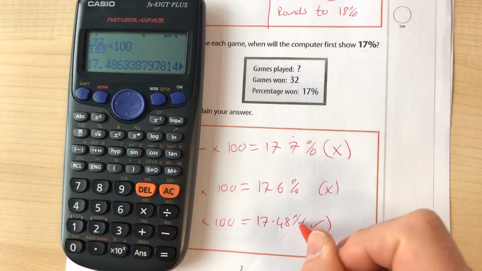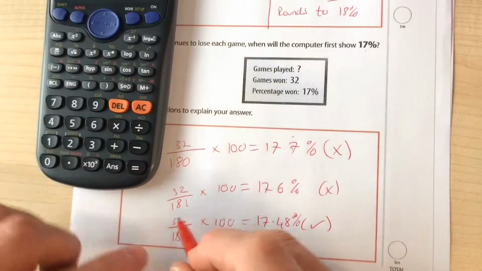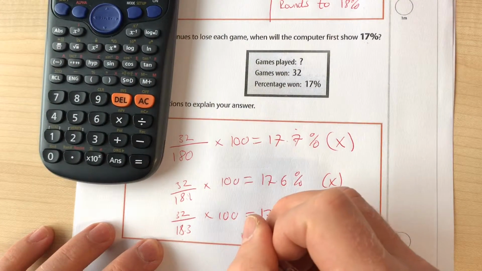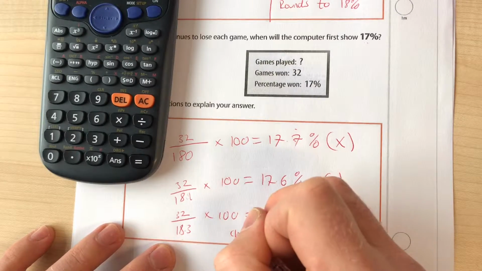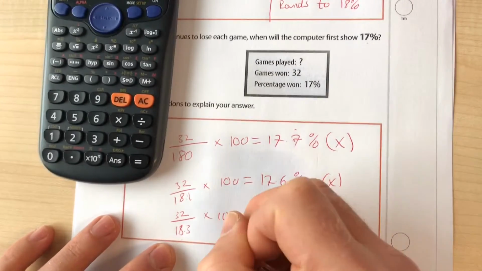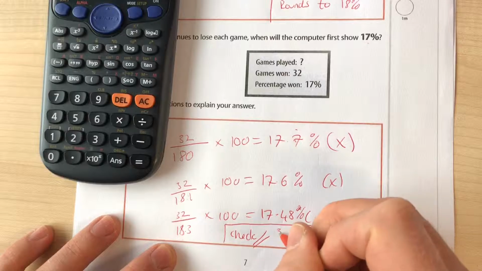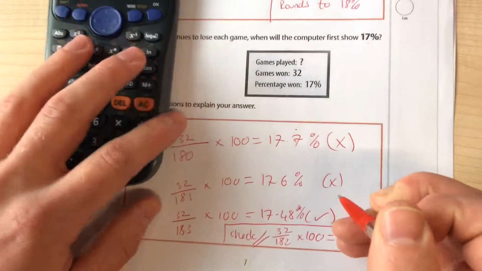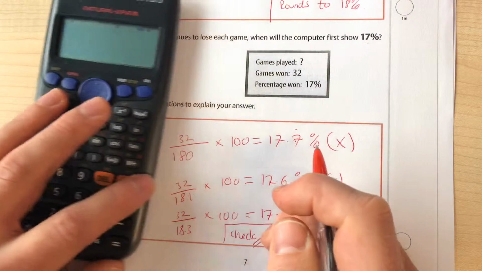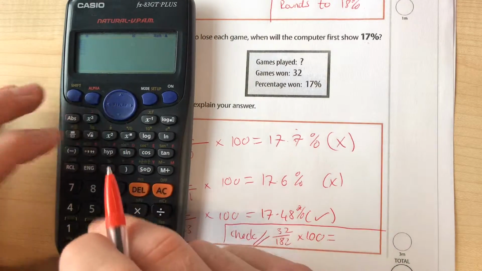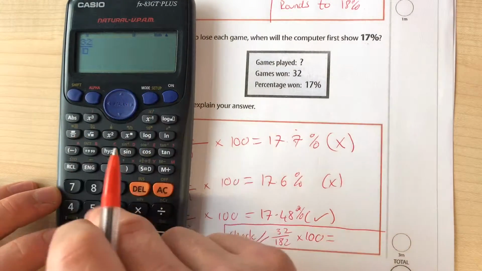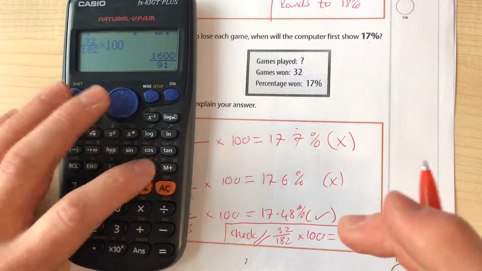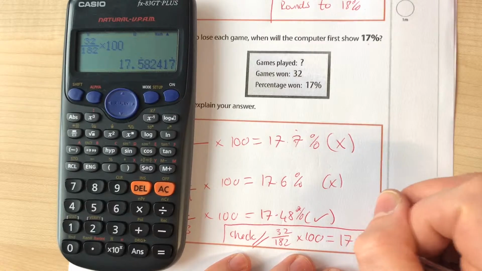However, I just want to double check because I missed out 182, so I'm going to make a little note saying check, which would be 32 divided by 182 times 100. That gives me an answer of 17.58.